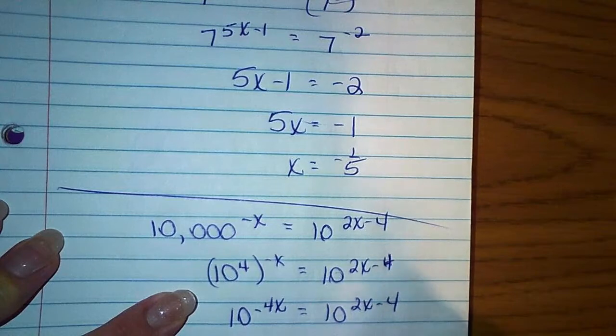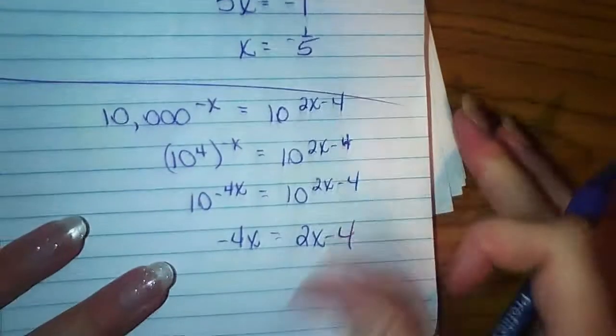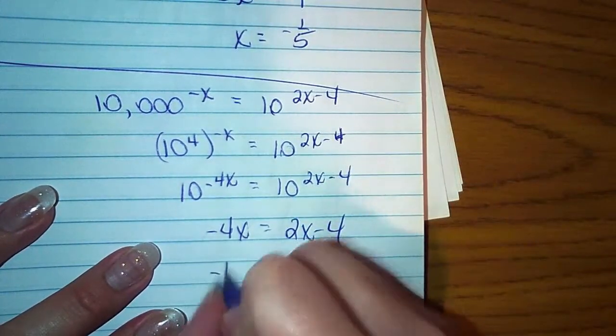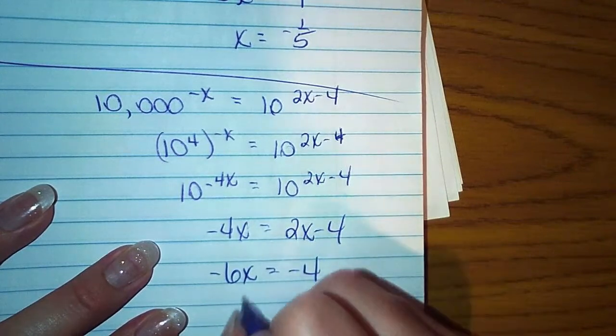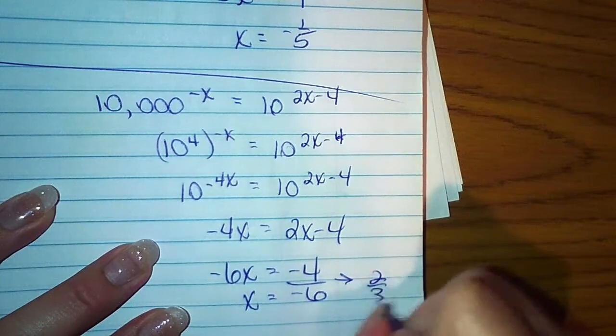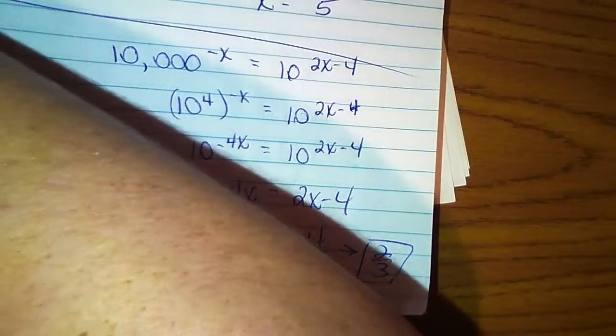So -4x equals 2x minus 4. Hang on. There we go. And then solve for x. So I'm going to subtract 2x. So I get a -6x is -4. Divide by -6. And that gives me 2/3. So hopefully that wasn't too fast. But there you go. That is 7.1.